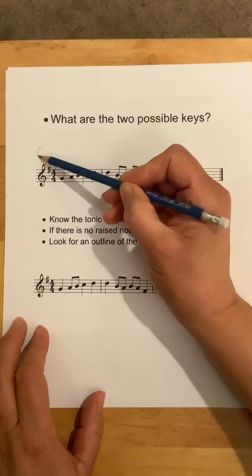But if you want to just check it out, here comes that whole thing: the dominant of the major is the raised leading tone of the relative minor.